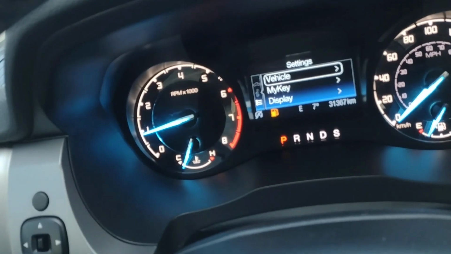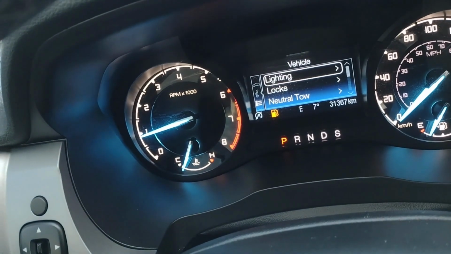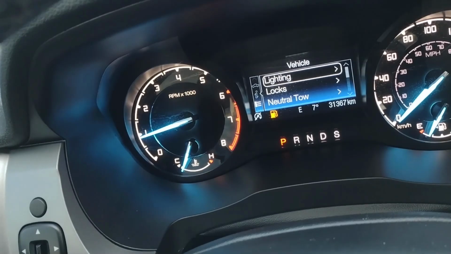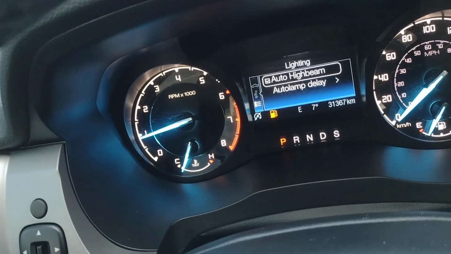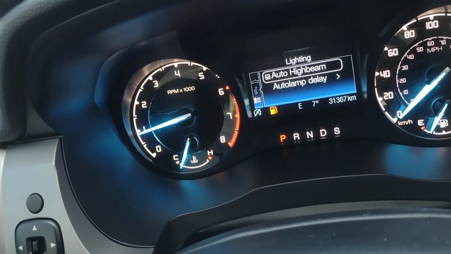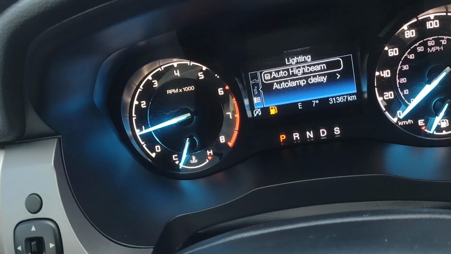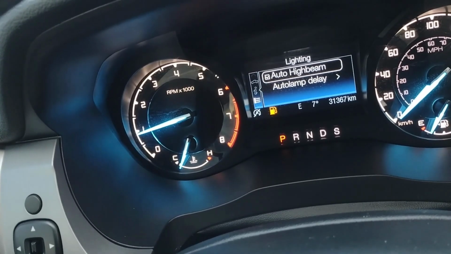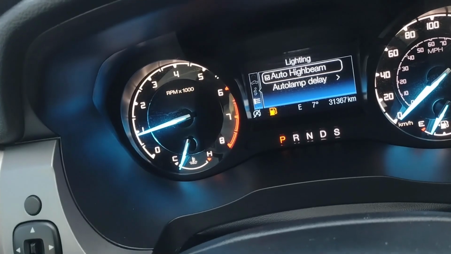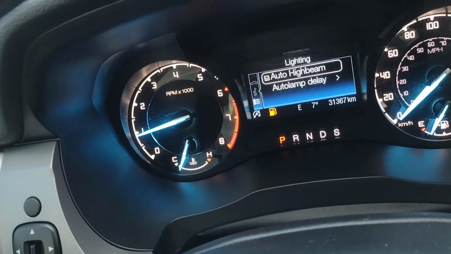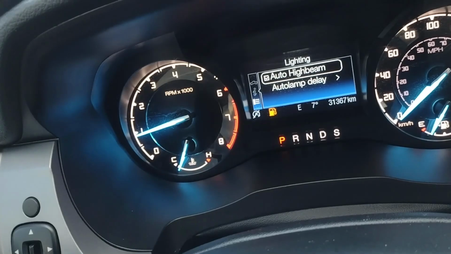We hit OK. First one that comes up is vehicle. Lighting. So we go to the right, automatic high beams. When you're driving at night, the high beams can come on automatically, which gives better visibility out on the road. When another vehicle is detected, it automatically puts them back down to regular.